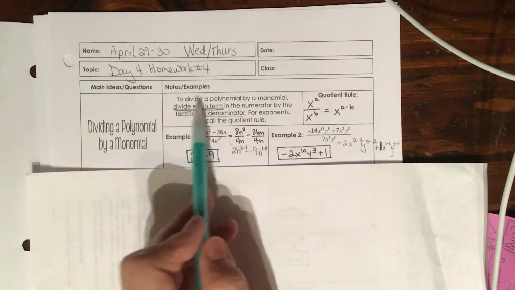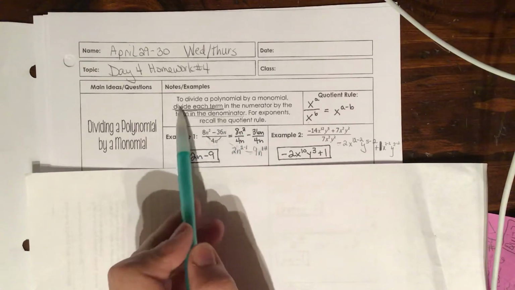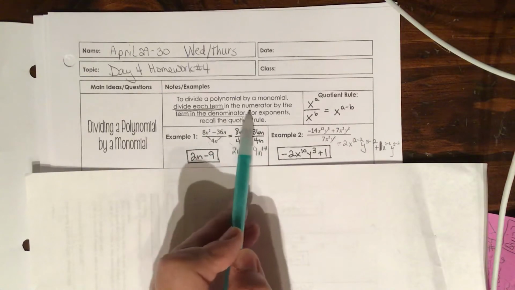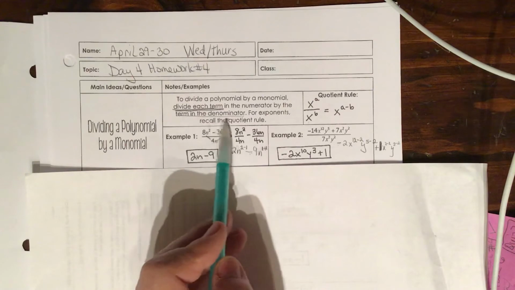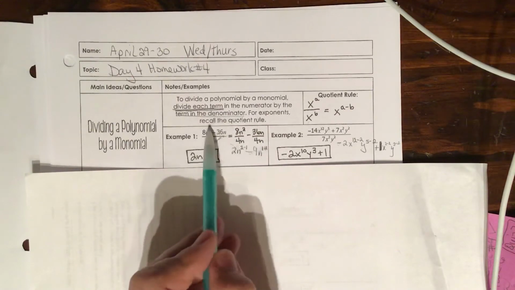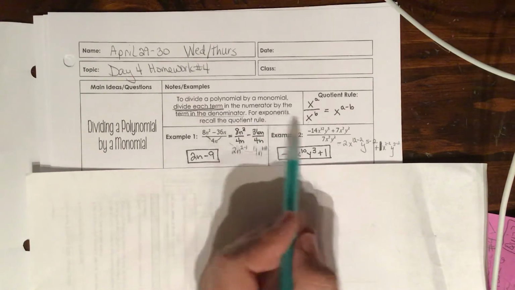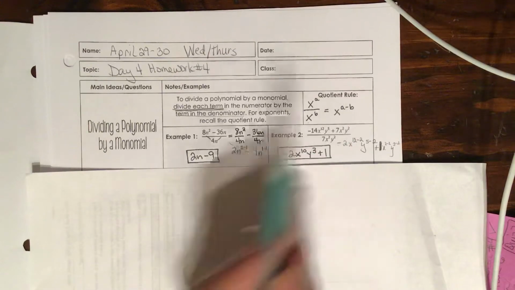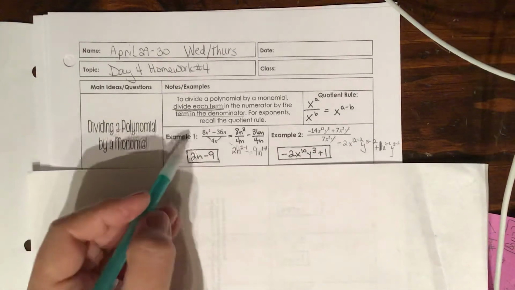So let's read this. To divide a polynomial by a monomial, divide each term in the numerator by the term in the denominator. For exponents, recall the quotient rule. Quotient rule is subtract your exponents. So let's look at the first one.